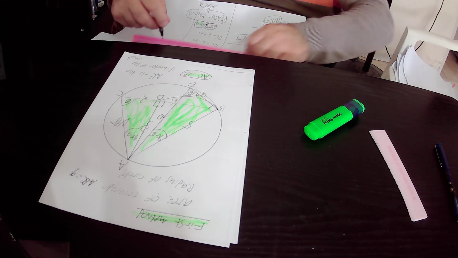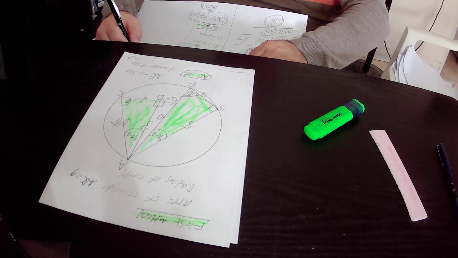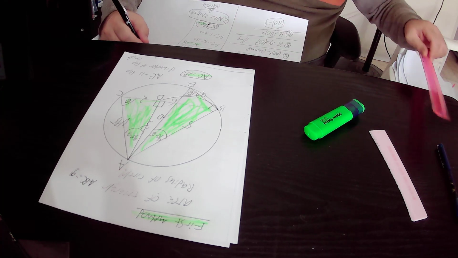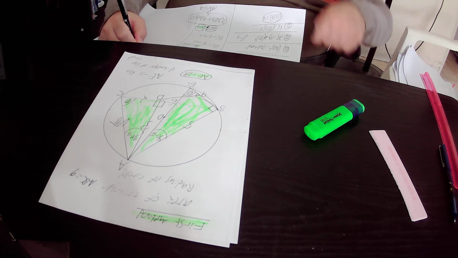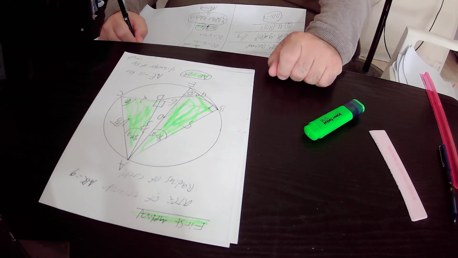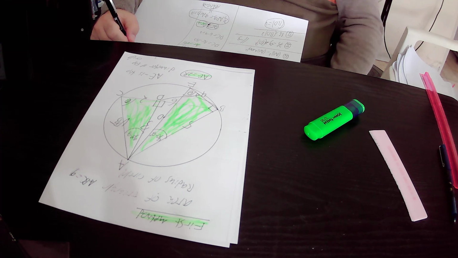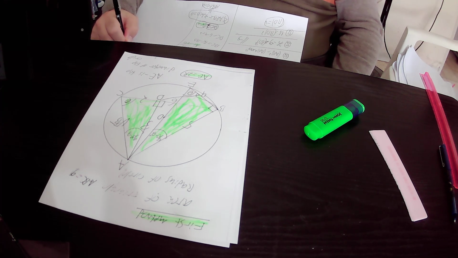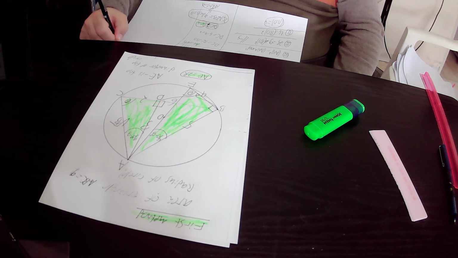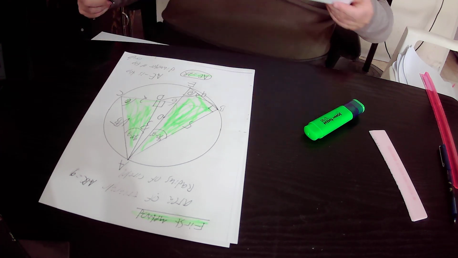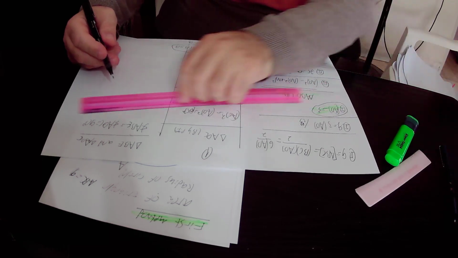So here, angle ABE equals this angle, this is actually angle ADC, and both angles are equal to 90 degrees. I repeat again, angle ABE equals angle ADC equals 90 degrees.